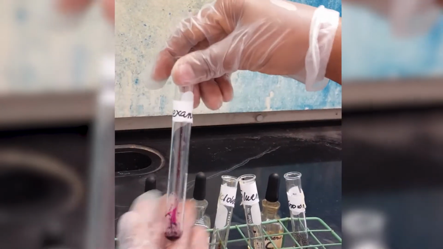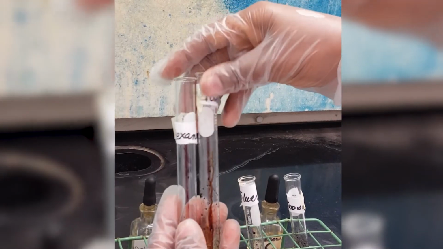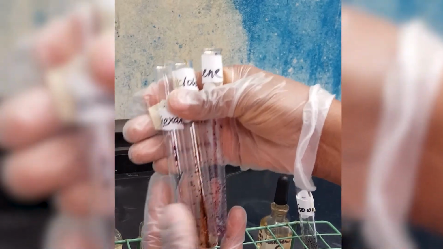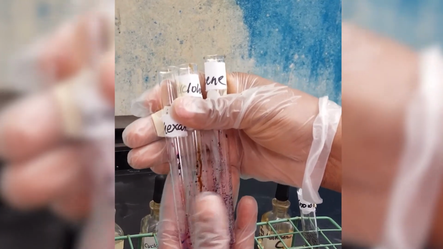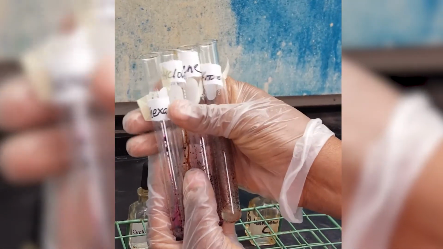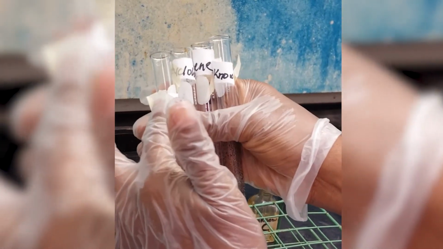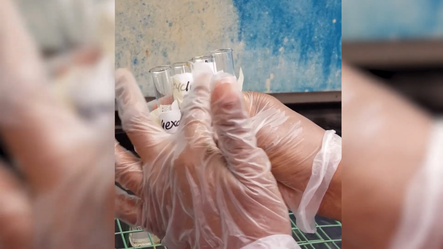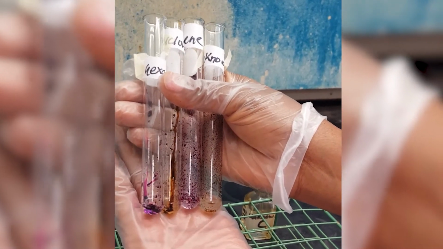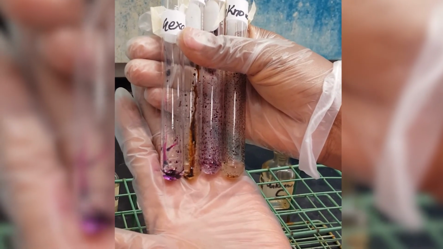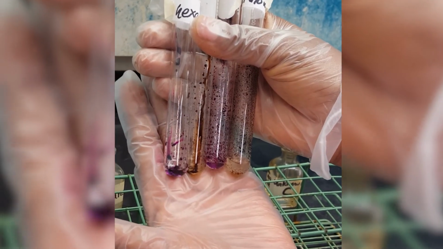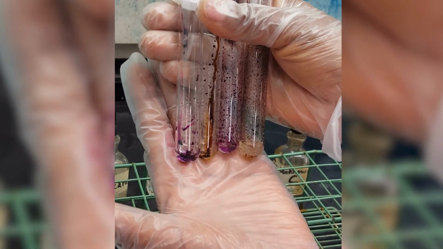So if we look at all of these results side by side, this is just to help you come up with your identification. And lastly, I'm going to place the unknown together with the test tubes. So this is hexane, cyclohexane, toluene, unknown. That should help you come up with your identification. So make your observations as detailed as possible, and then identify your unknown from your observation.